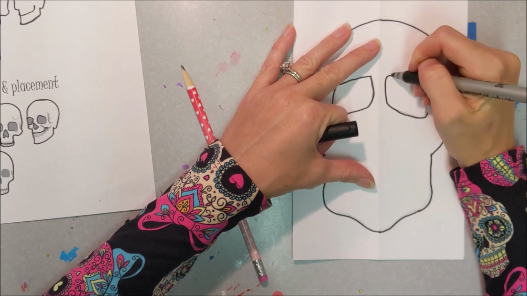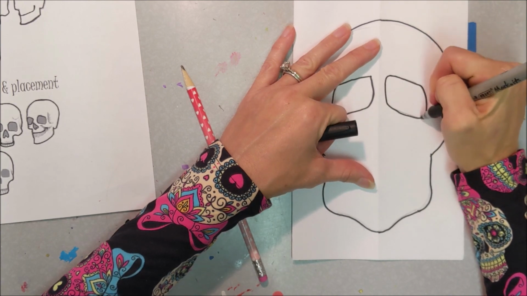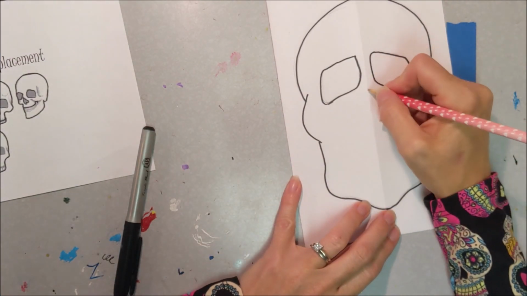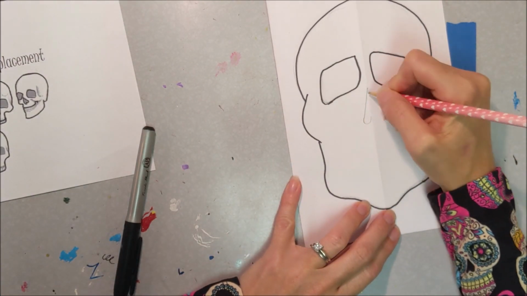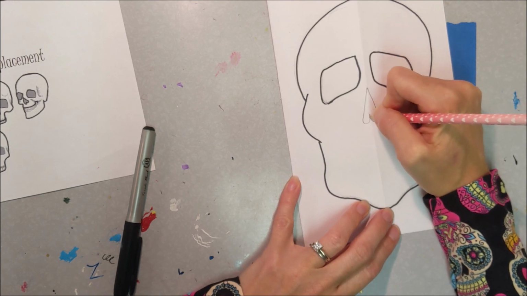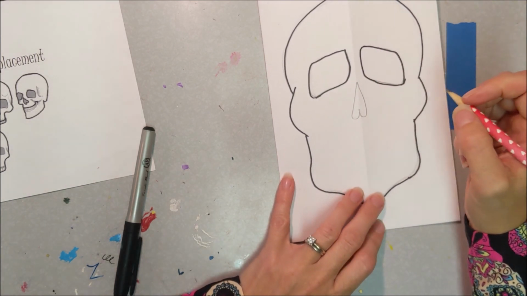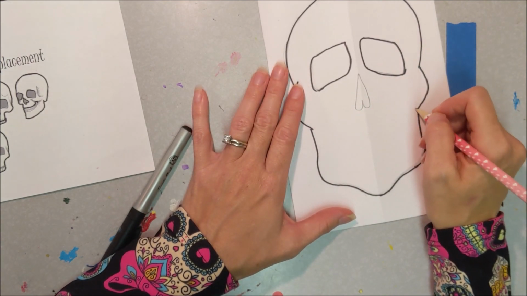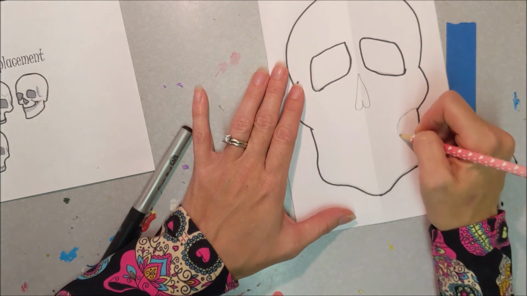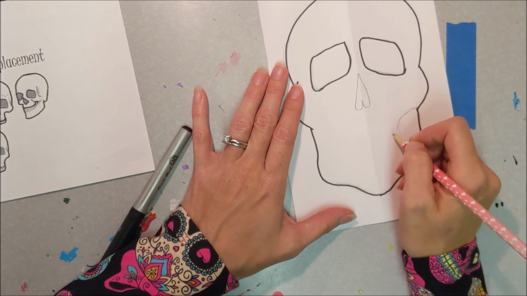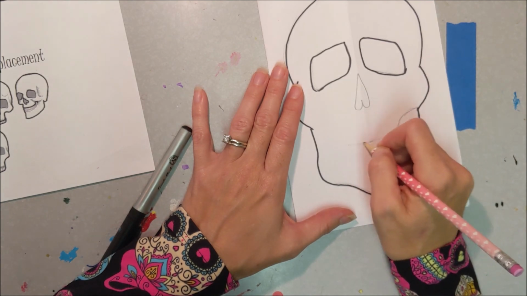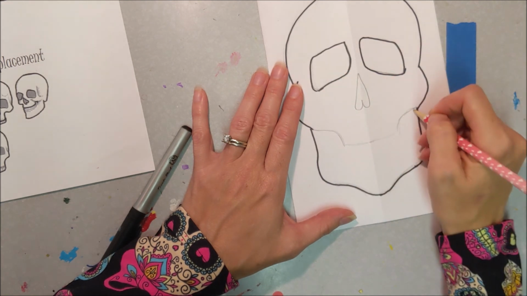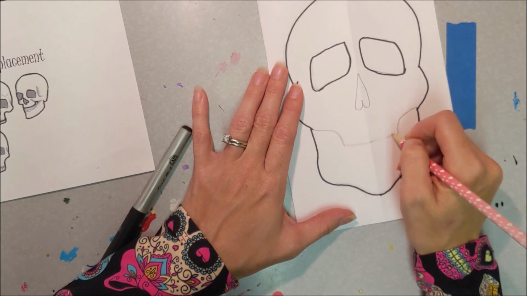So now I copied my eye over, and then my nose. Basically just going to do an upside down heart. And then now I'm going to come in with my cheekbones and I'm going to make my jawline. So my jawline is going to come in on both sides.